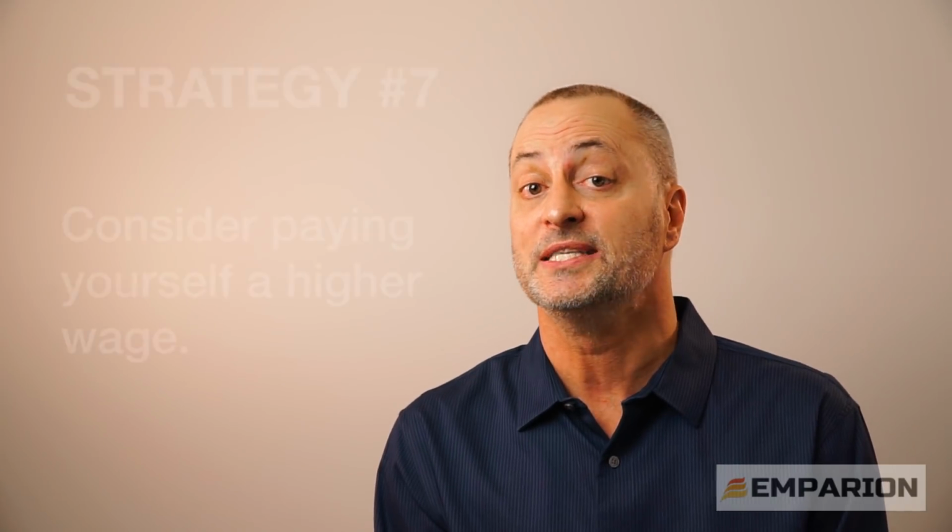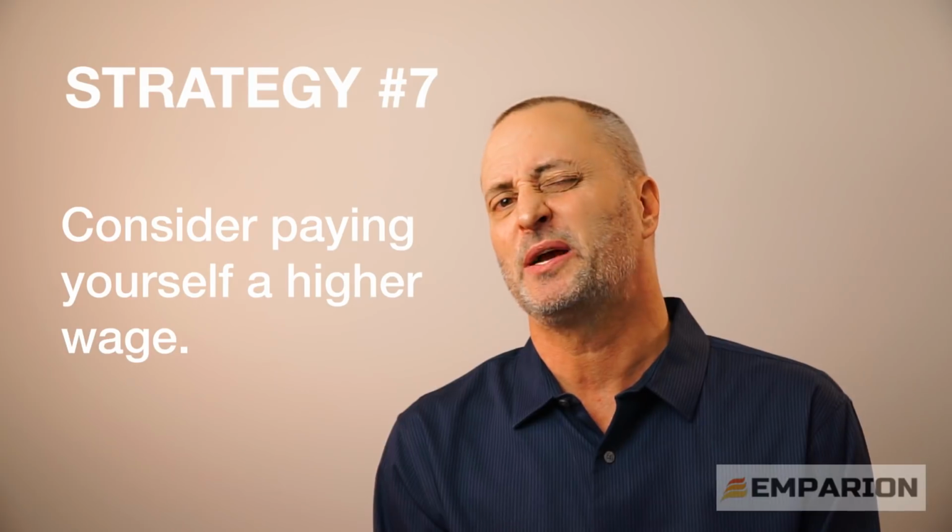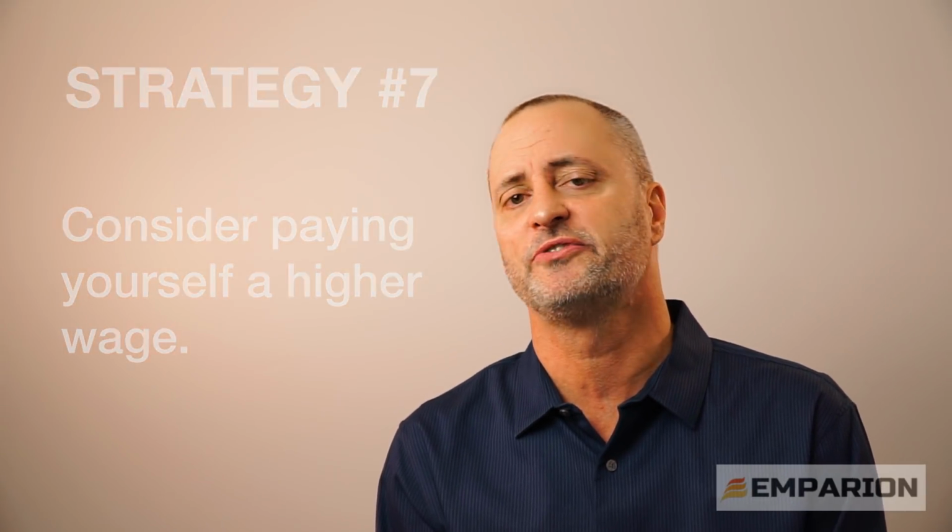Number seven, consider paying yourself a higher wage. Now, typically, business owners, especially an S Corp owner, want to pay themselves as low a wage as possible in order to minimize employment taxes. However, with Social Security capping at about $123,000, above that level, you've just got Medicare.